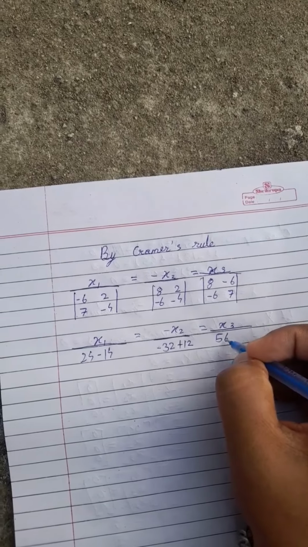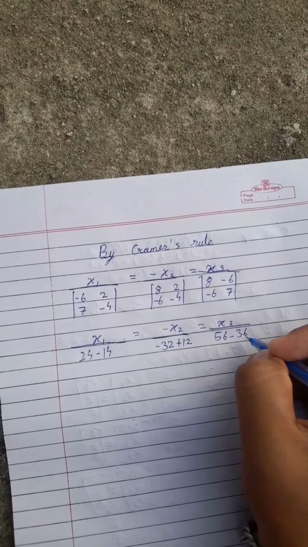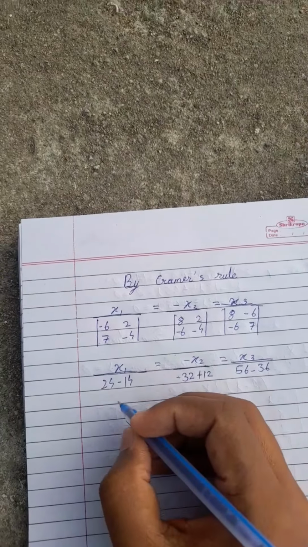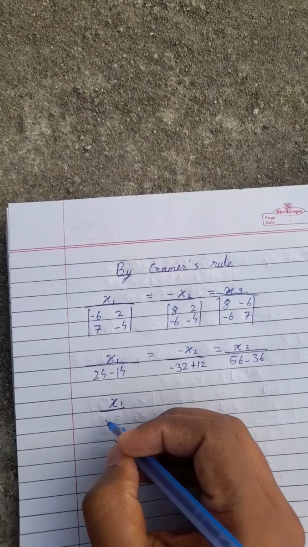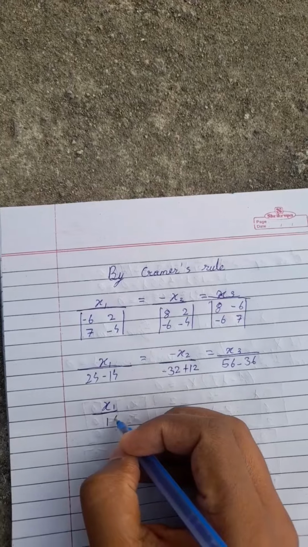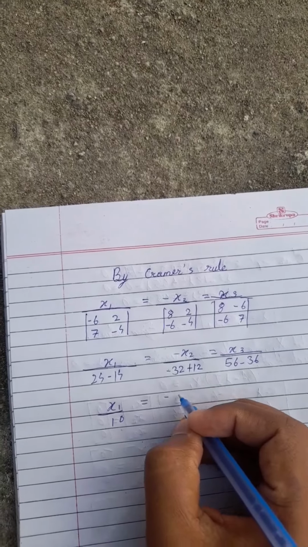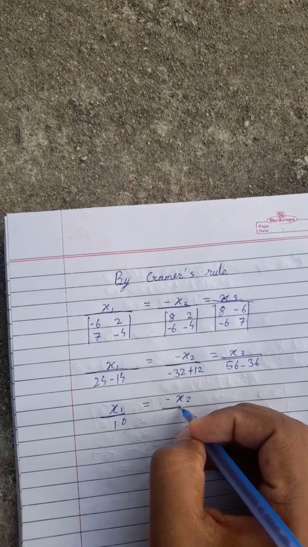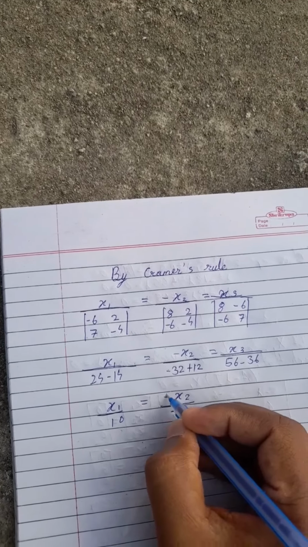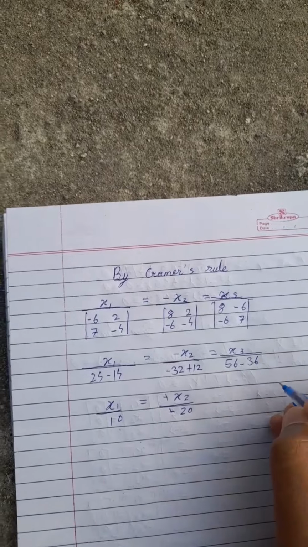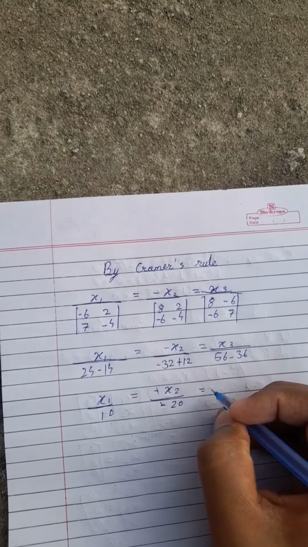So we have to further simplify it. Here we can cancel the negative sign.